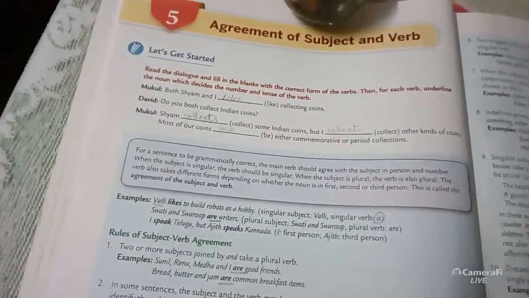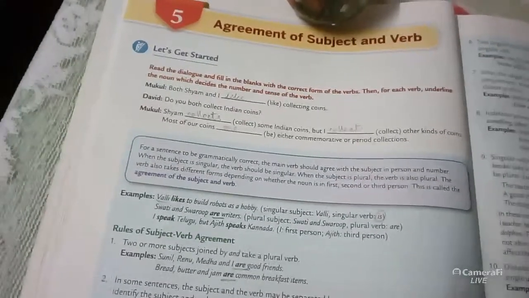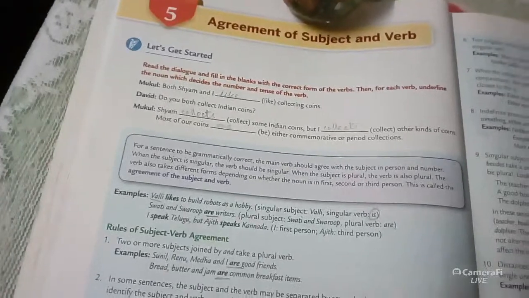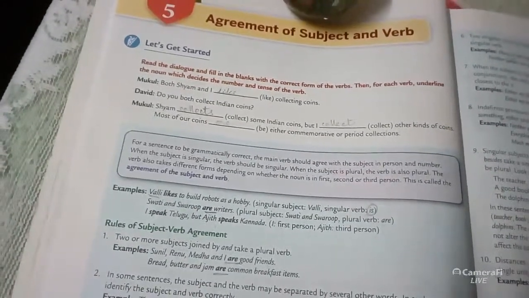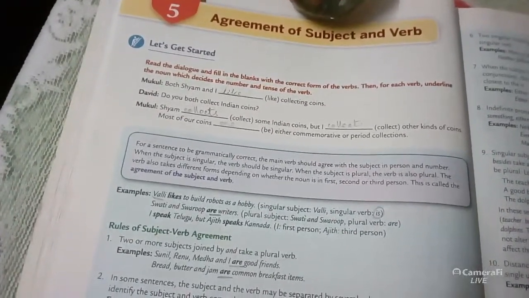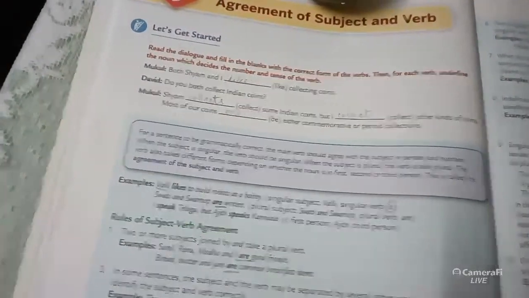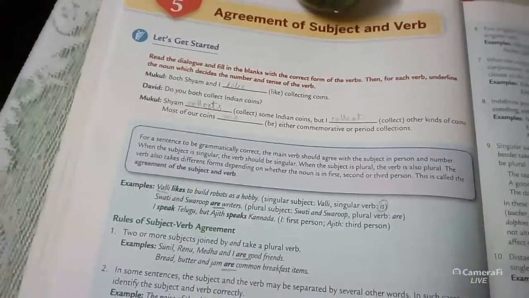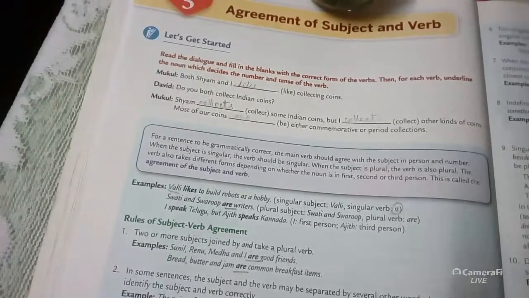That means if the number of subject is singular, then the verb will be singular. If the subject number is plural, then it will be a plural verb. And it also depends upon the person: first person, second person or third person. And this is called agreement of subject and verb.